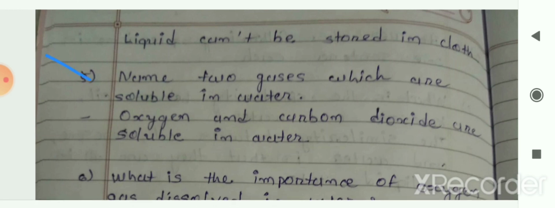Next is, name two gases which are soluble in water. Oxygen and carbon dioxide are soluble in water. We had already seen the example of oxygen, which is soluble in water. In the water of the sea, oxygen is dissolved in some amount, so that the plants and animals living in water can breathe in the oxygen.